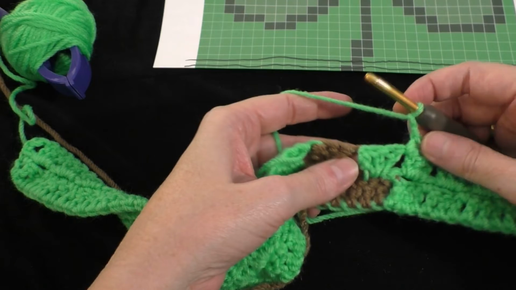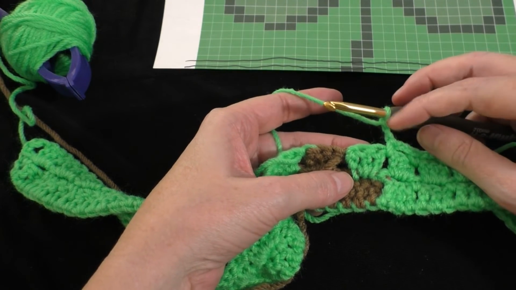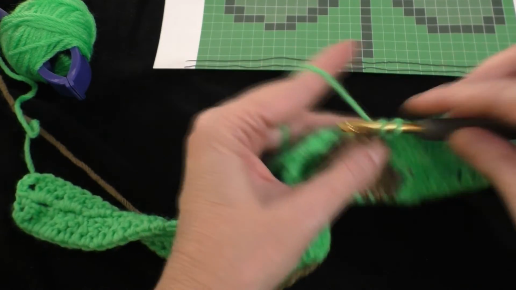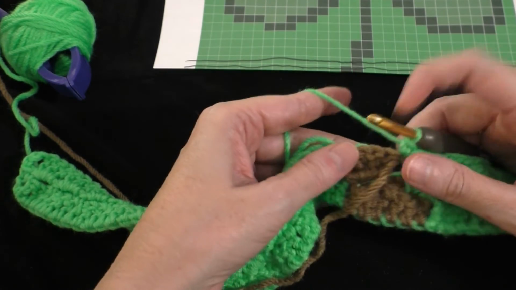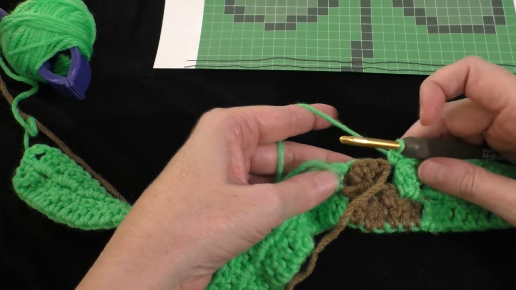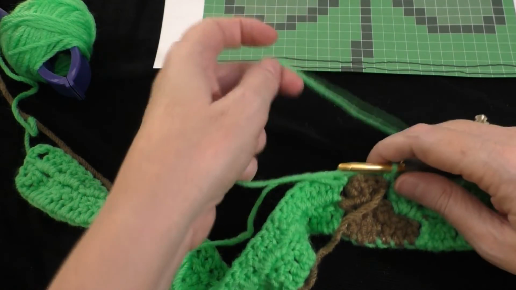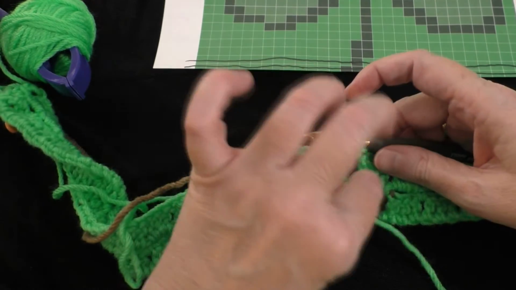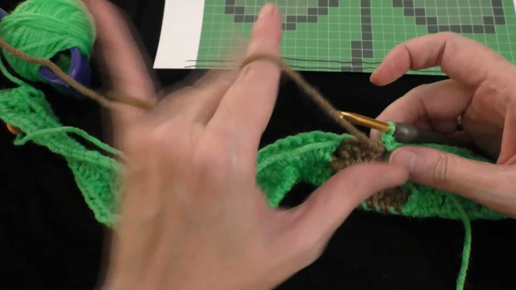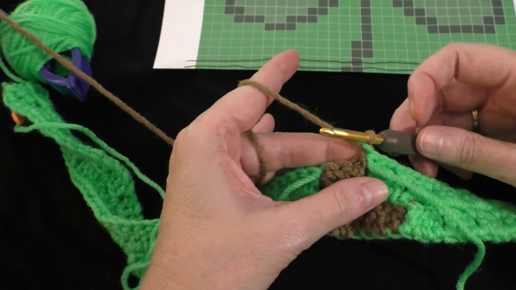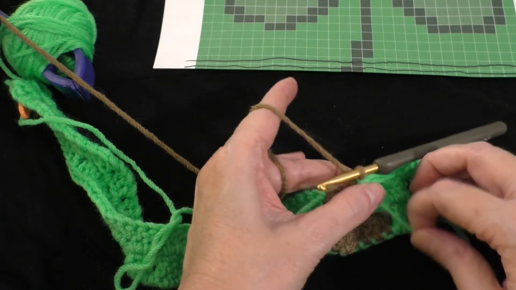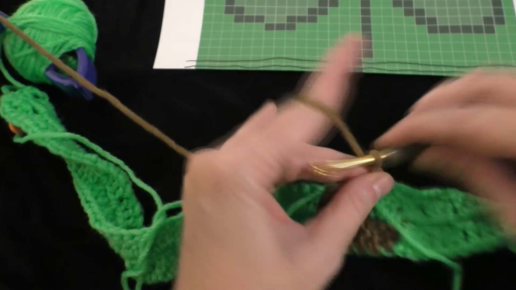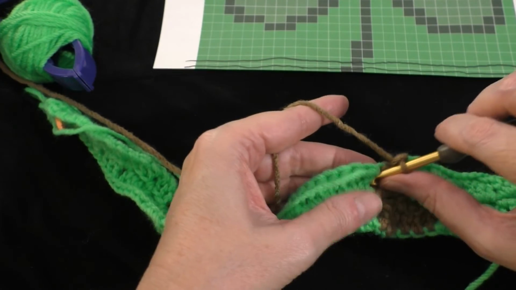Okay, so I single crocheted, I chained 2, now I'm going to single crochet between these next 2 blocks. Okay, now since the block below there is brown, I'm going to drop my green yarn, and remember this is the back side, so I'm going to drop it toward the front. And I'm going to pick up my brown yarn, chain to connect the 2 stitches together, snug up my green yarn, and then chain 2, 1, 2, and then single crochet between these 2 blocks.